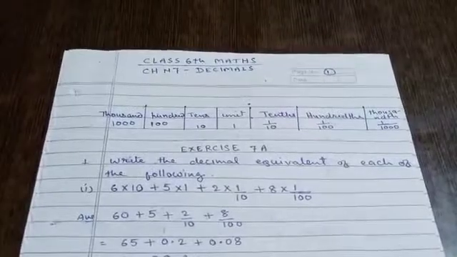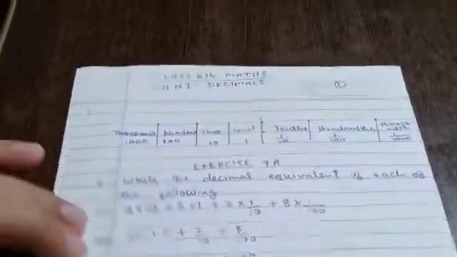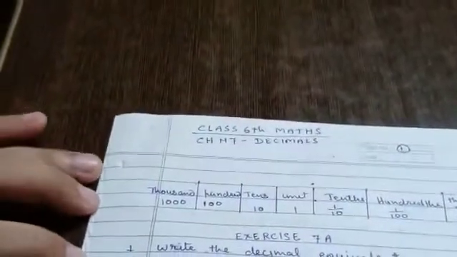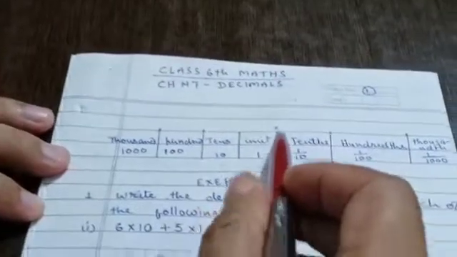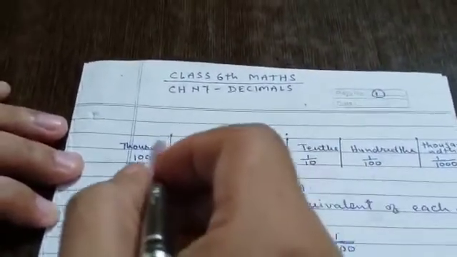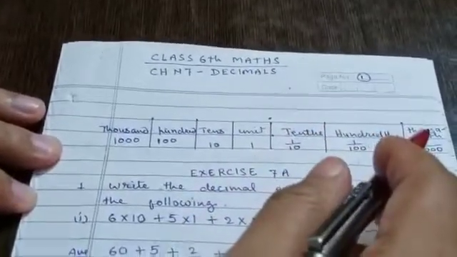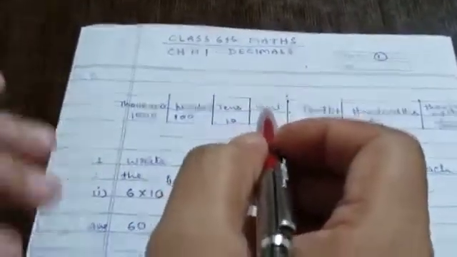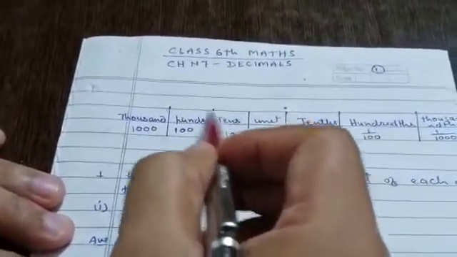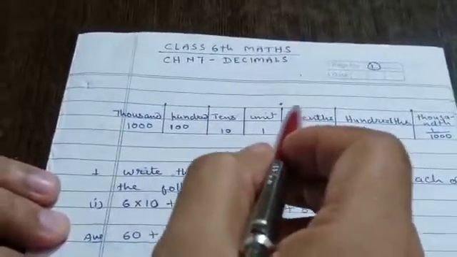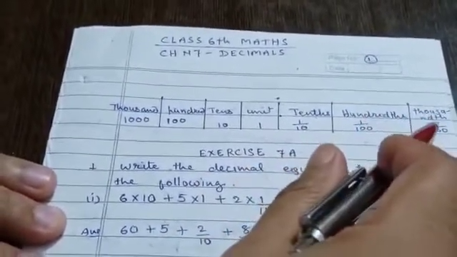Dear students, today we are going to start chapter N7, decimals. So let us see first the place value chart of the decimal. See, this is the decimal. On the left hand side, we will write the whole number part, and the right hand side of the decimal is called the decimal part. Let us see how we will write on the left hand side. It will start from ones, tens, hundreds, thousands, and the right side of the decimal will start from tenths, hundredths, thousandths, like this.